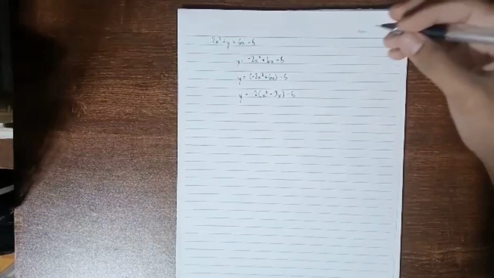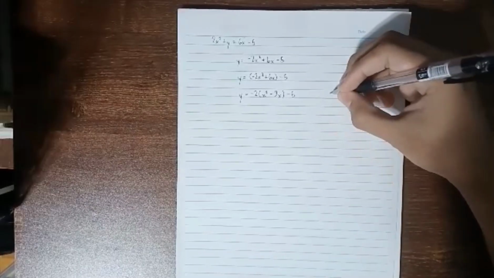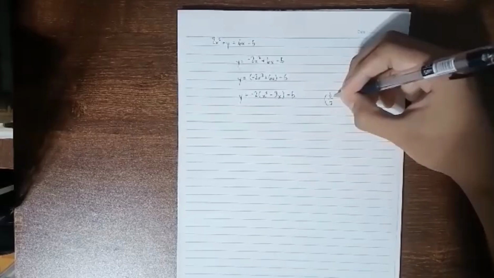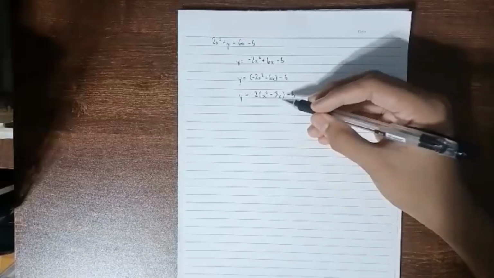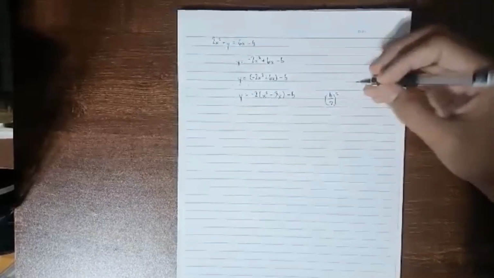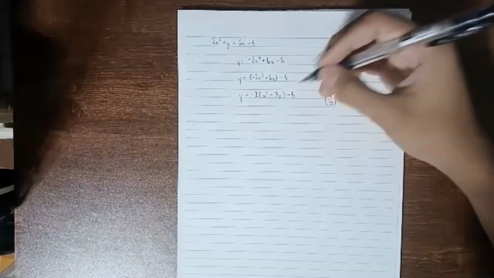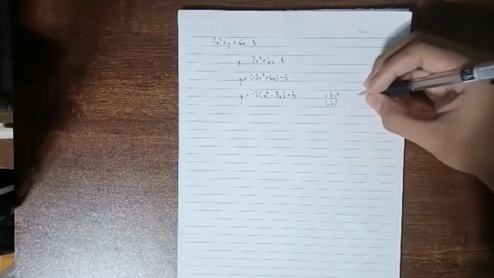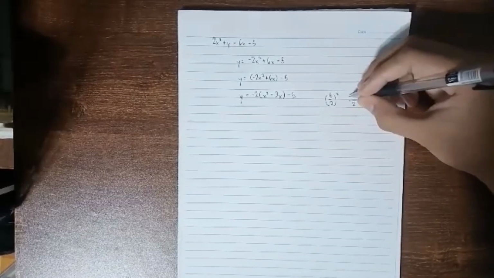So the next thing that we are going to do is add b over 2 squared inside this parenthesis. So substitute the value of b, which is negative 3, over 2.